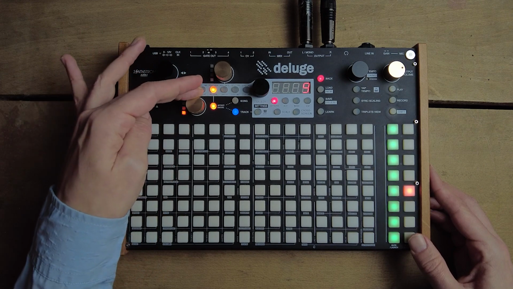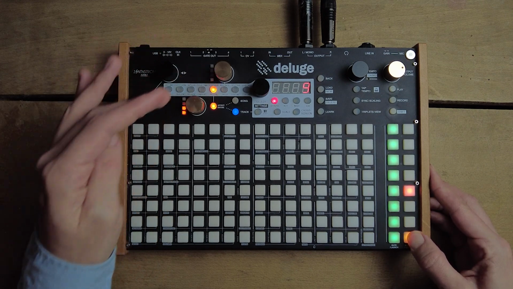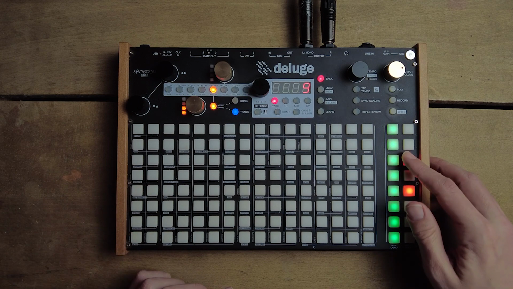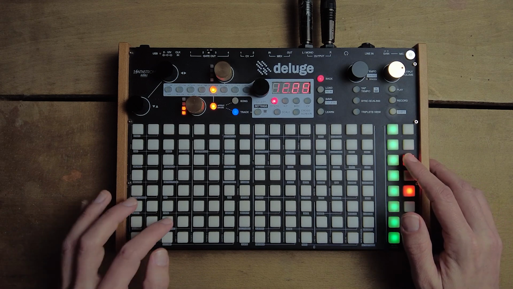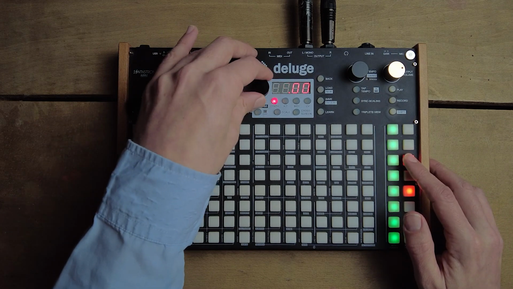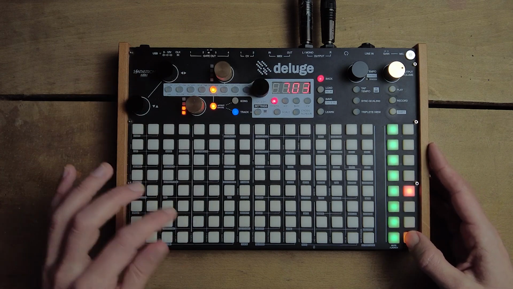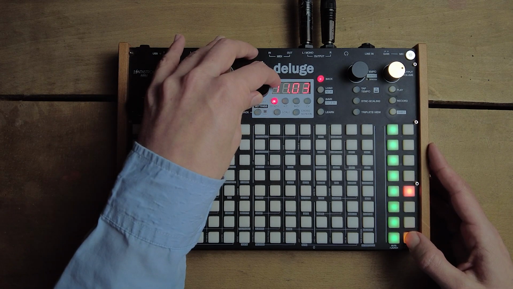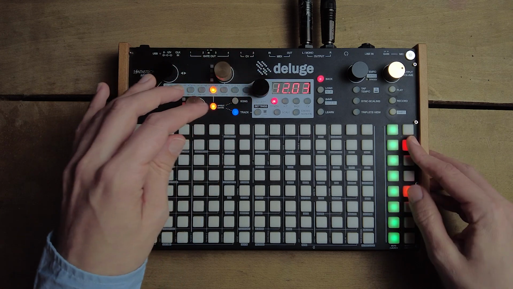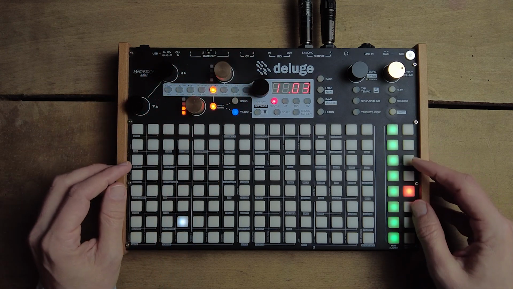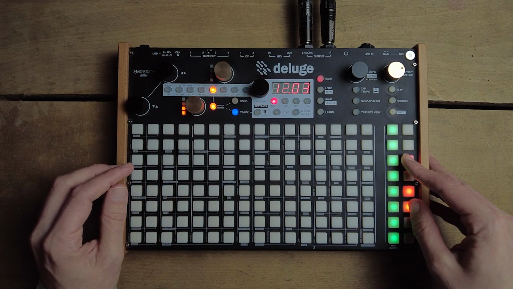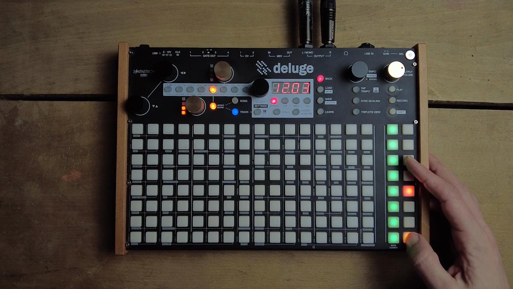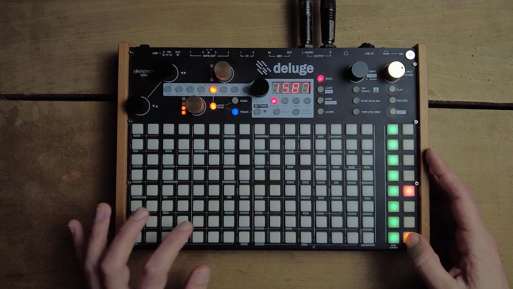Reverb. Yeah, it just works better with those more normal frequencies.